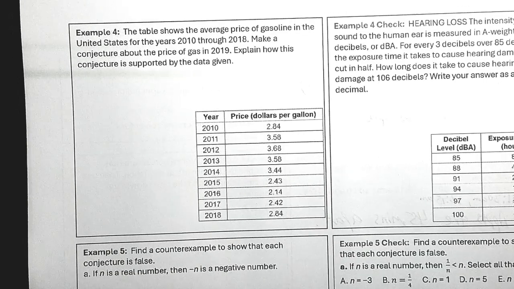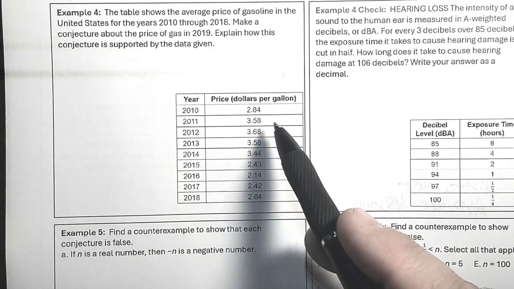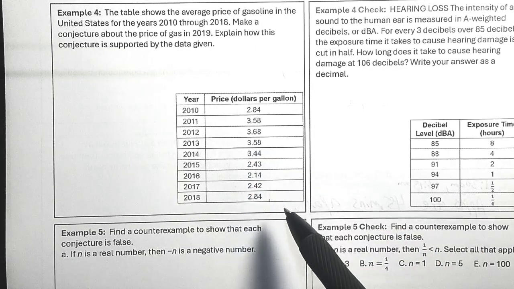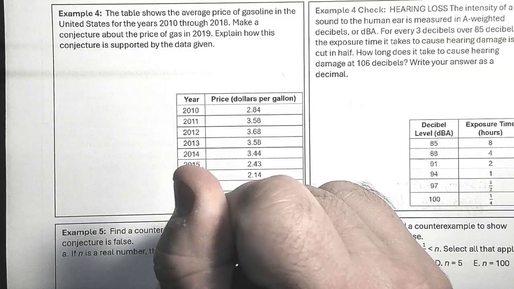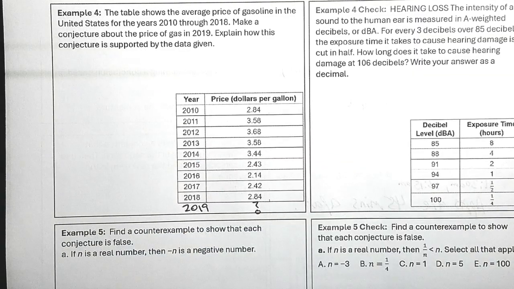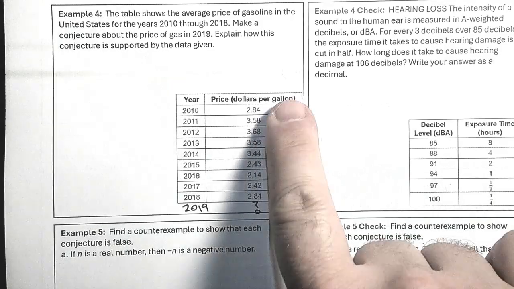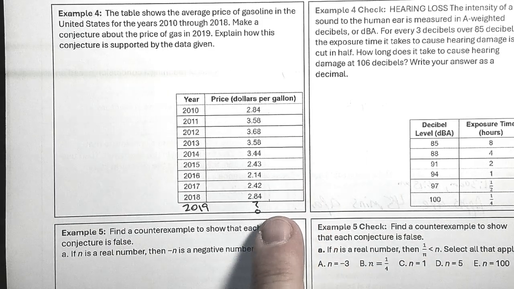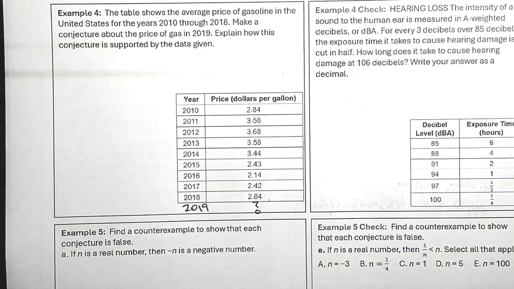So what I would do, we have 9 years here, 2010 to 2018, that's 9 years, and they want to know what 2019 is going to be. So we'll just go 2019 with a question mark here. Okay, well, what I would do is figure out the average here, because it's all over. You can see 214 as high as 358, 368.